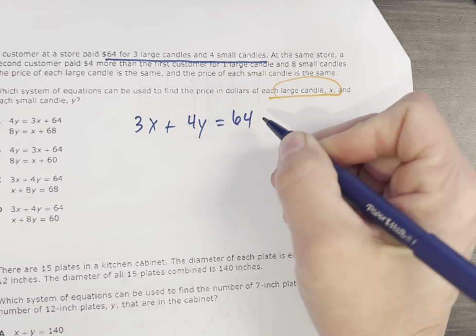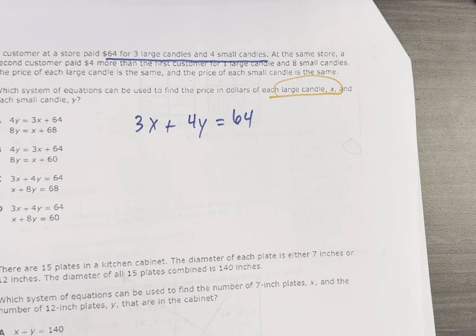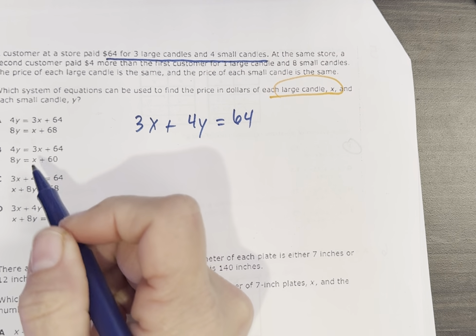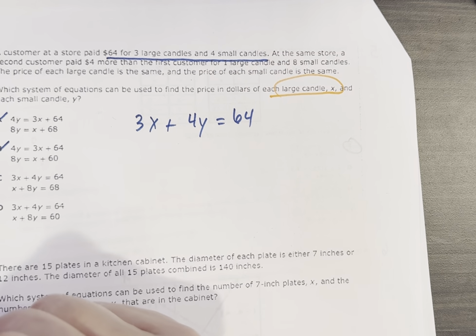64. So if you don't write your equation down before you start looking at your answer choices, you can easily get confused. So from that information, what can we omit? Can we omit anything? A and B, because if we move the 3x over, they're going to end up being negative. So A and B get omitted.